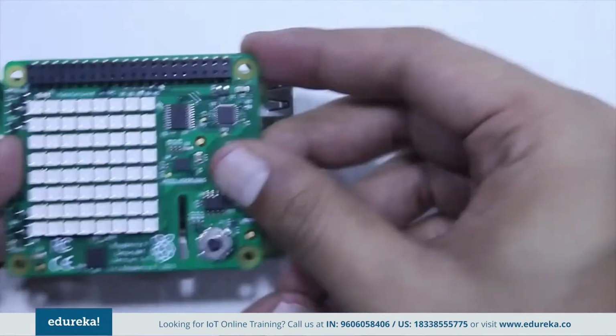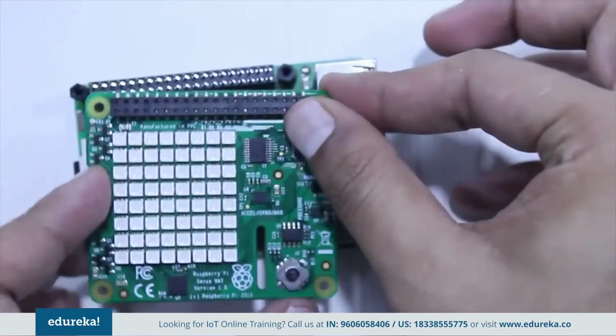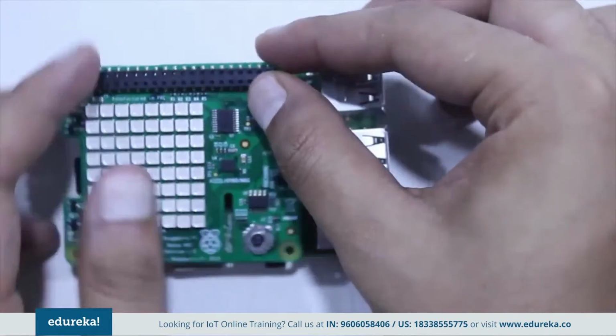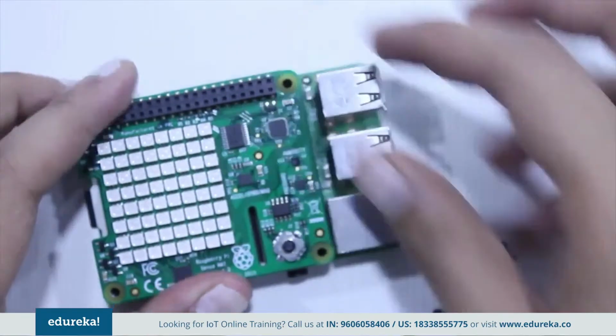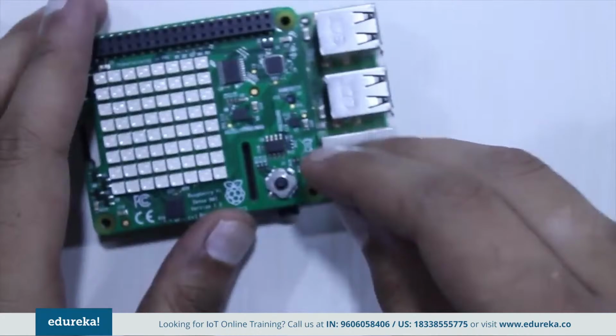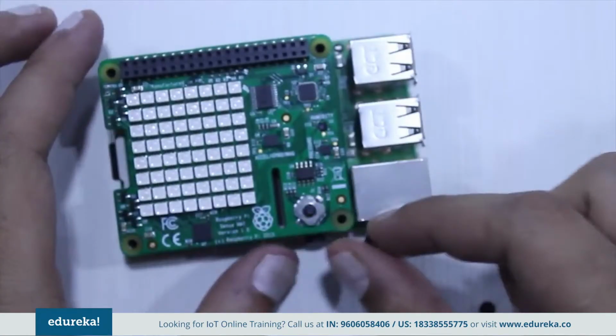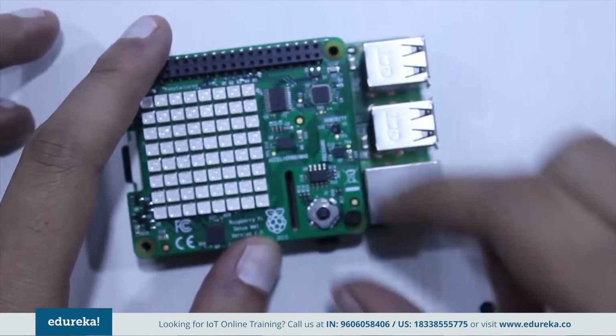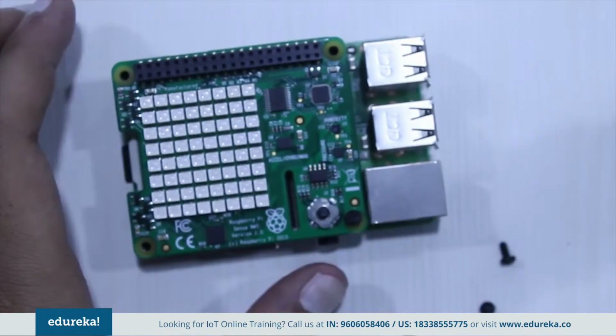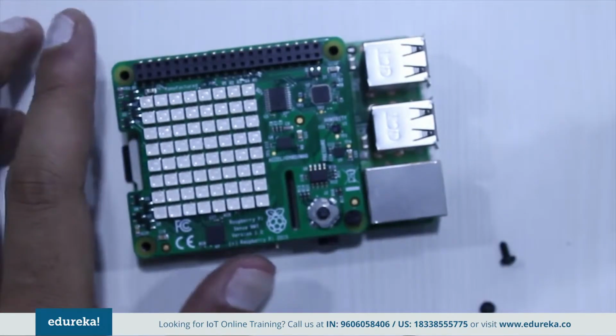It simply sits on top of the Raspberry Pi. Just make sure the alignment is correct, and once you've done that, push it on top and the pins will merge accordingly. Then you can place the 4 screws across the different ends and tighten it up. Once you're done with this, you can use the Sense HAT for various purposes.